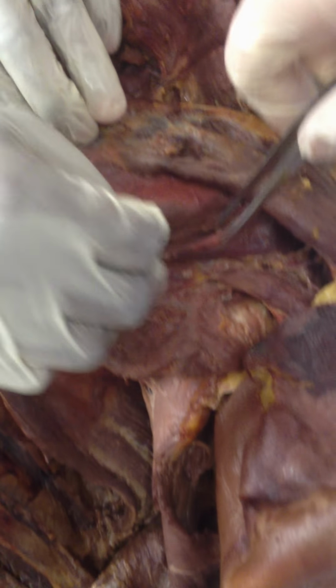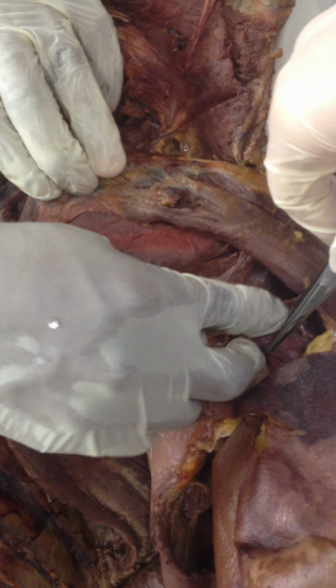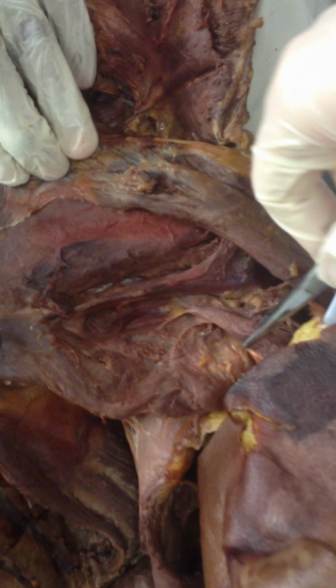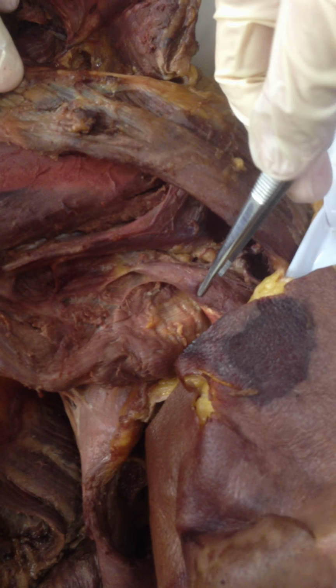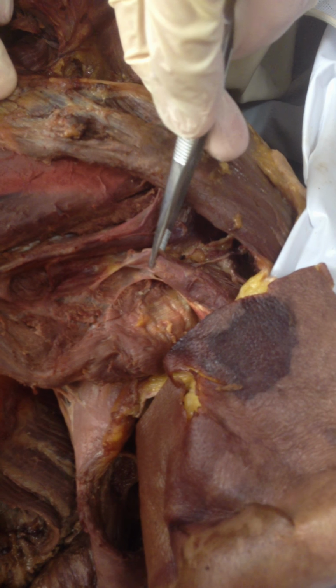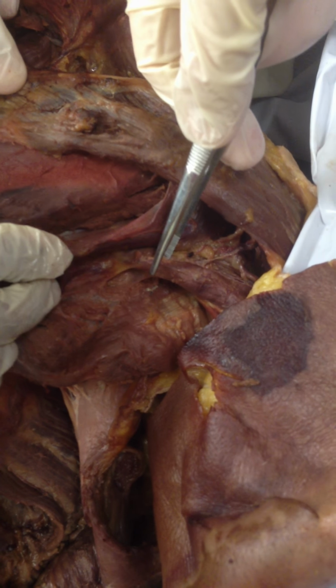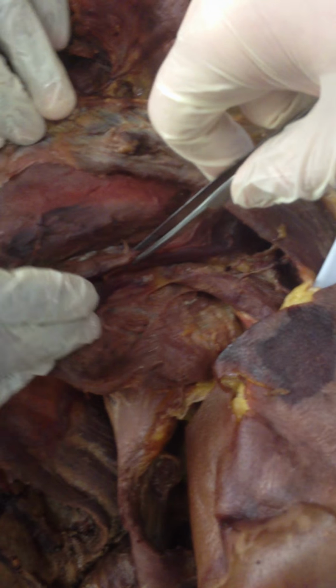Teres minor originates in the upper 2/3 of the lateral border of the scapula. It inserts into the greater tubercle of the humerus, and its nerve supply is the axillary nerve, C5 and C6.